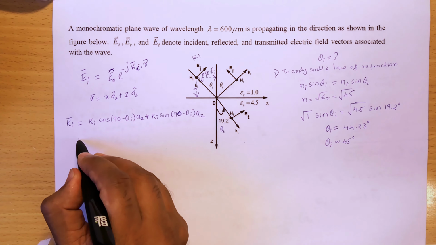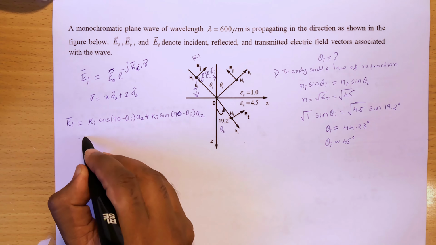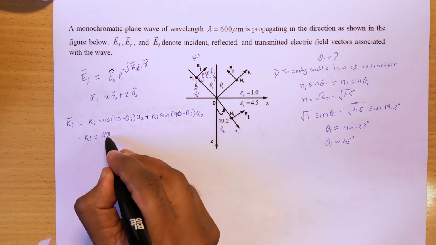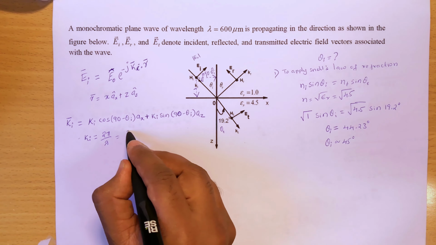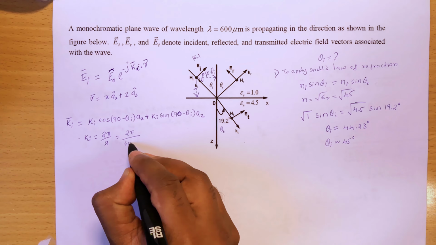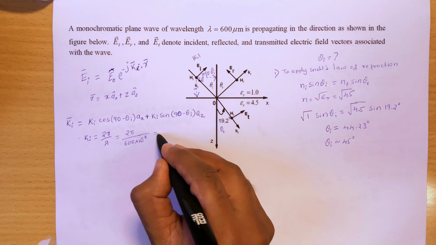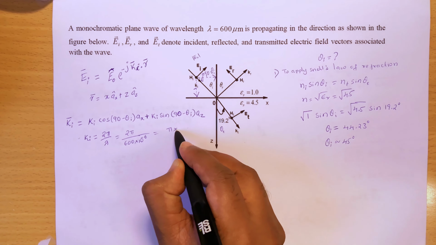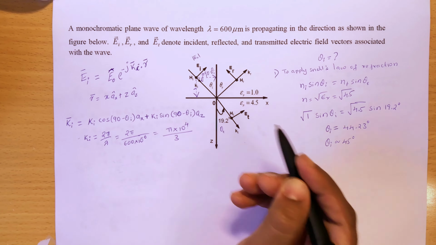Now to find the magnitude of the k vector, it is just 2 pi by lambda. Lambda is already given in the problem, so it's 2 pi by 600 into 10 raised to minus 6 meters, which is, let's just say, pi into 10 raised to 4 divided by 3.